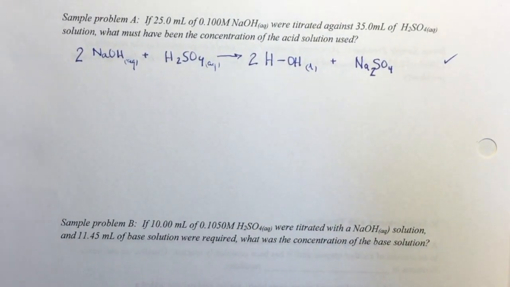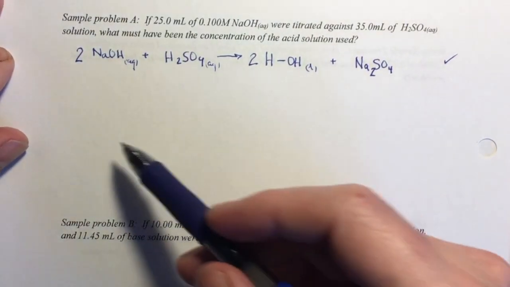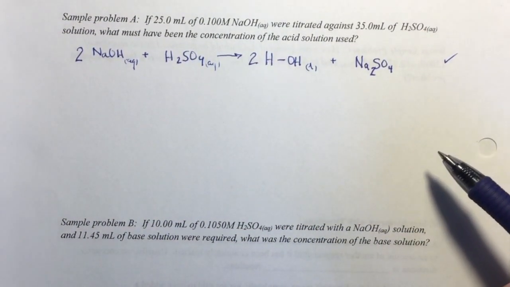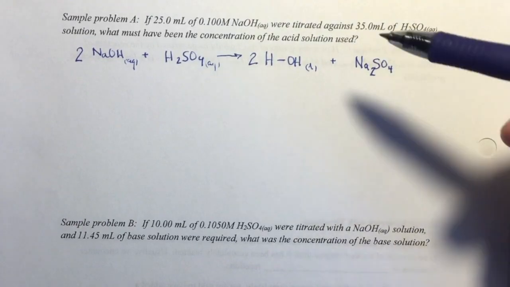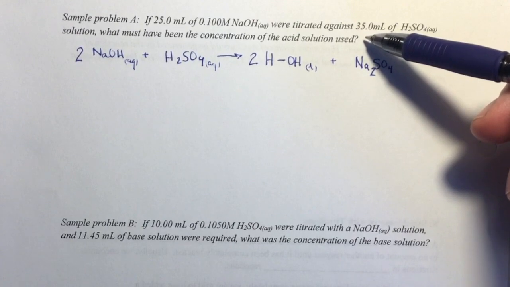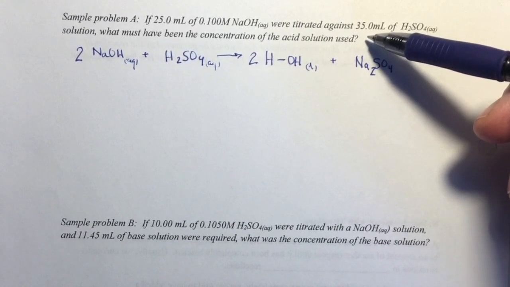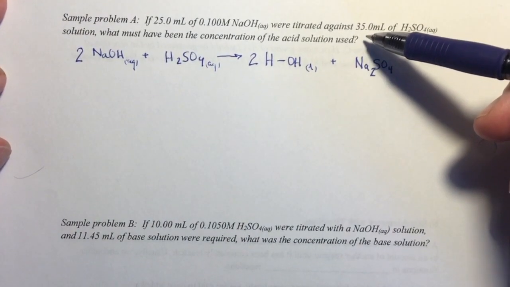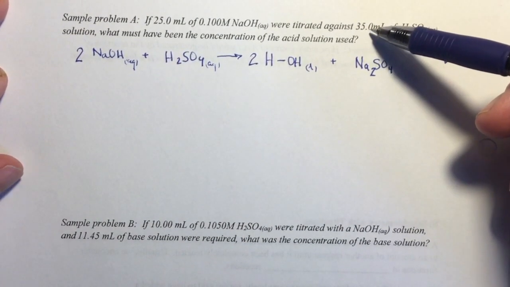So what's next? Well, now I can do my stoichiometry setup, my dimensional analysis. So let's look at this. First of all, we are running a chemical reaction, so I am not going to use the dilution equation. I am not going to use M1V1 equals M2V2 because I know that that equation is only when I'm diluting a solution and not reacting with something else. So I am going to use a dimensional analysis setup to solve for this stoichiometry.